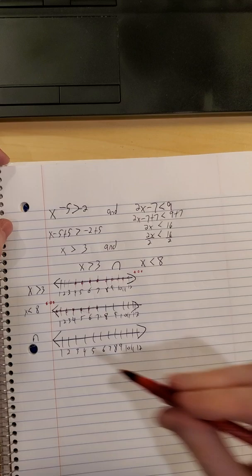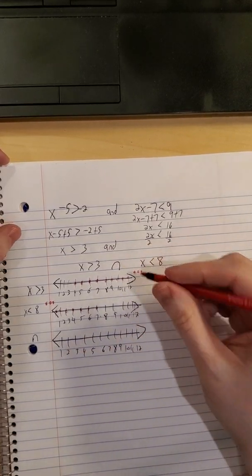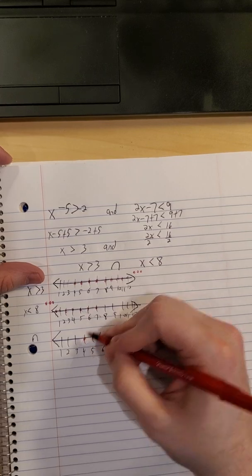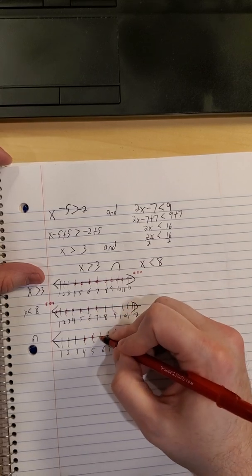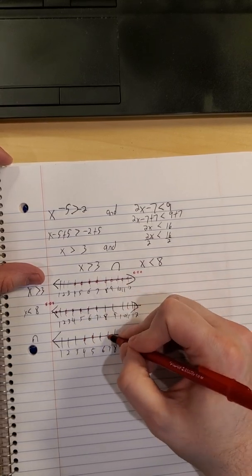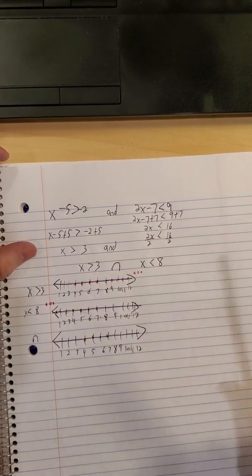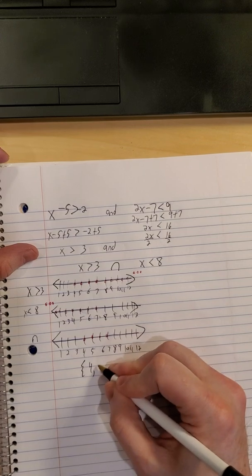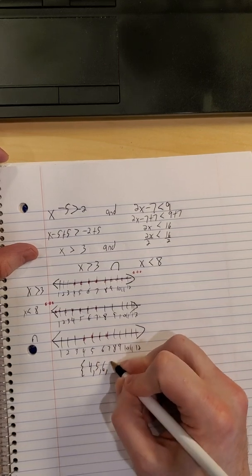Okay, so for the intersection, we want only things that are in both lists. So 4 is listed both times, so is 5, so is 6, so is 7. 8 is not listed both times, so our solution set for the intersection would just be those 4 elements: 4, 5, 6, and 7.